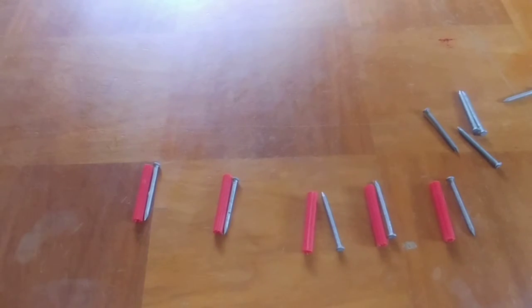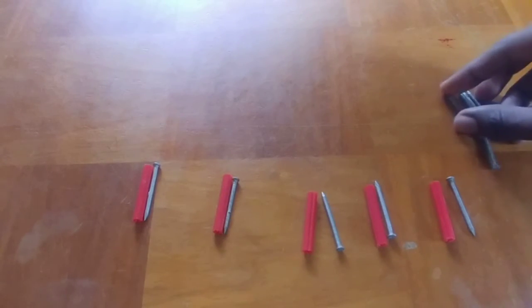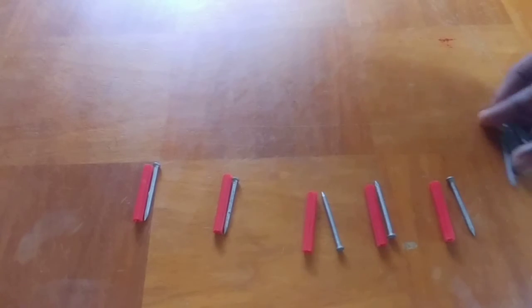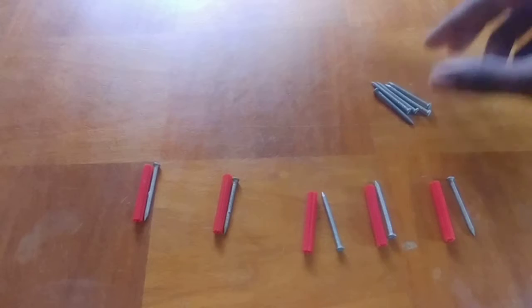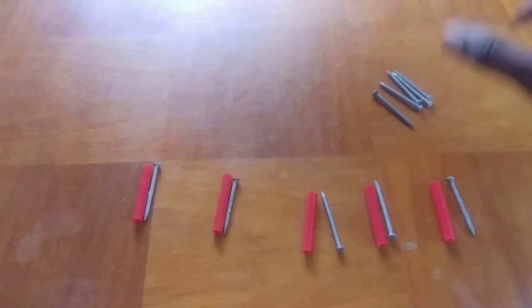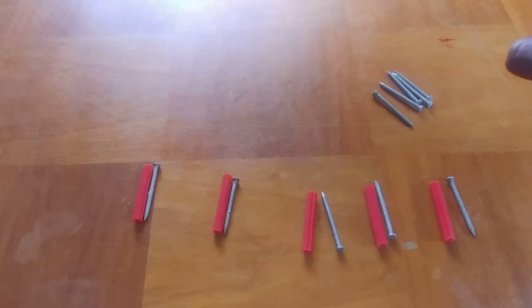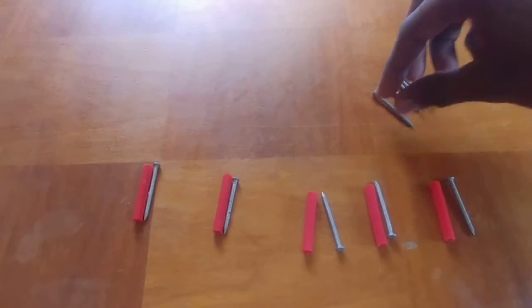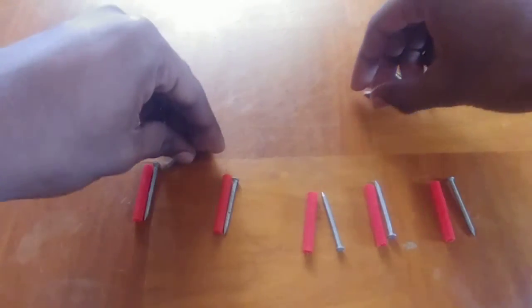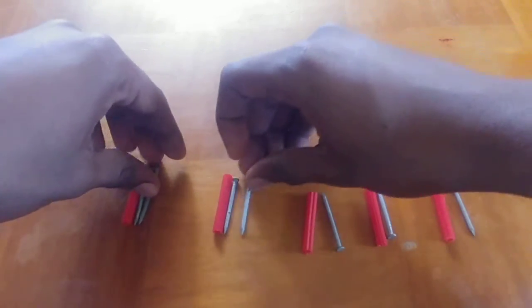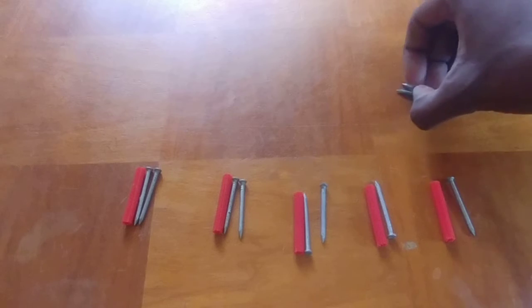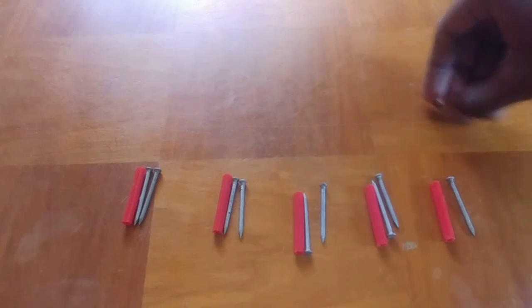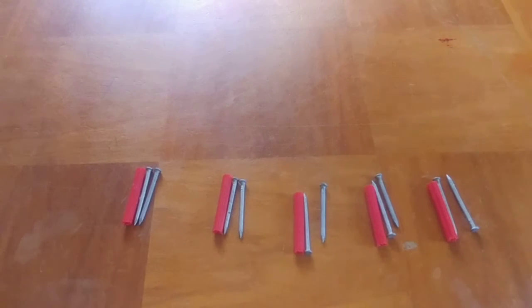First of all, I said that yes, each of them should have the same content, but they shouldn't have any nails remaining. So let me see if I just add the remaining nails to each group. Okay, we did it.